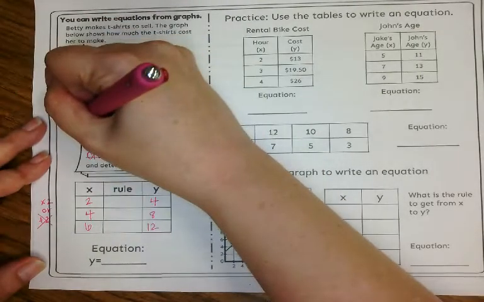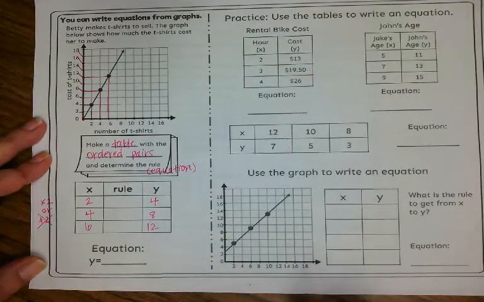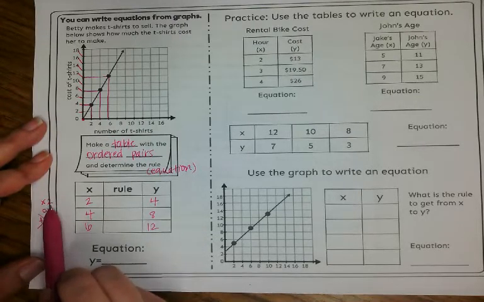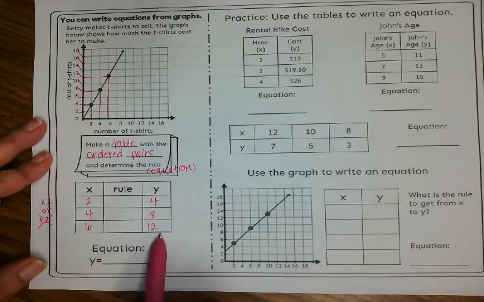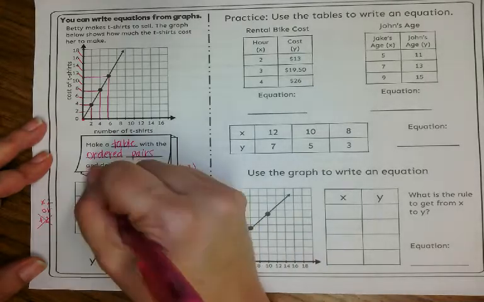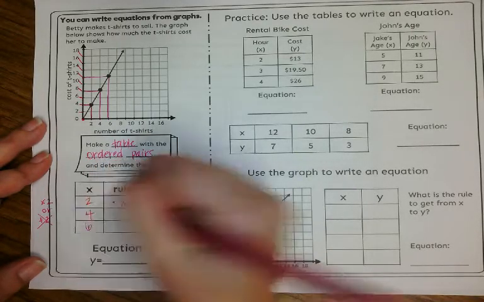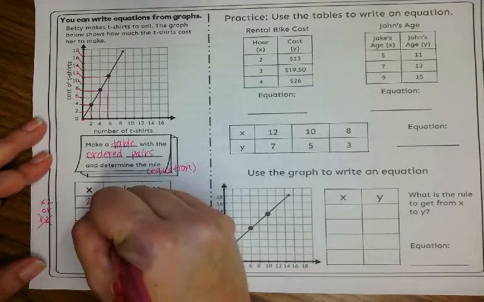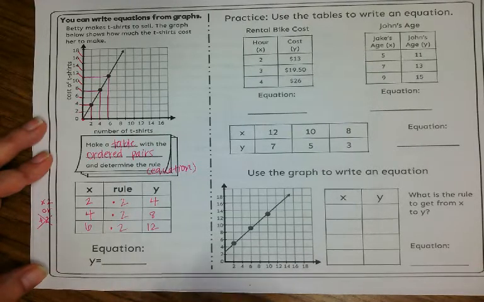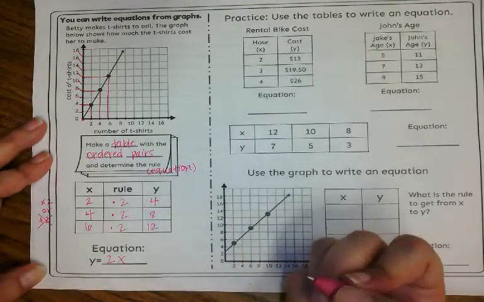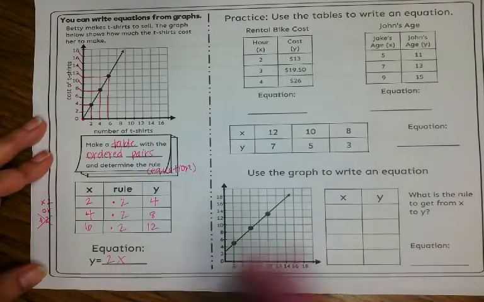We can also tell it's not an additive relationship because the graph passes through the origin. So only multiplicative relationships pass through the origin. So it has to be multiplication. 2 times 2 is 4, 4 times 2 is 8, 6 times 2 is 12. It works for all of the values in our table. Again, the equation is always going to begin with y equals, and then what change was made to x? It was 2 times x to get our value for y.